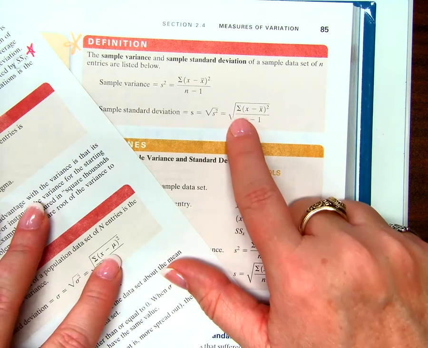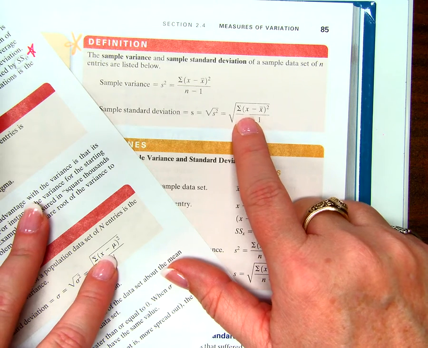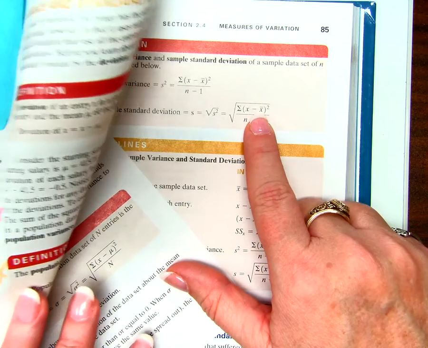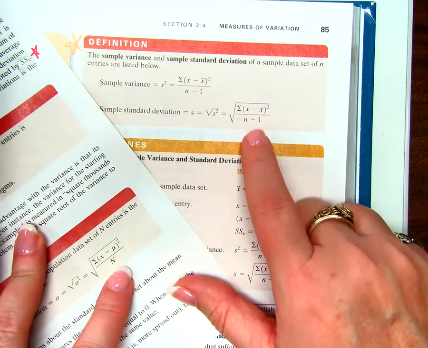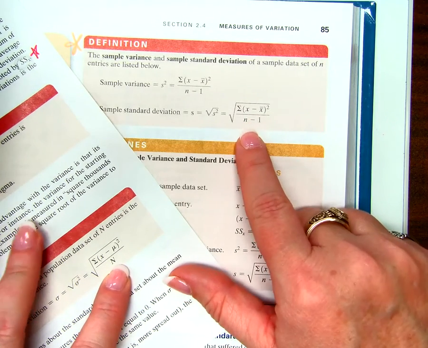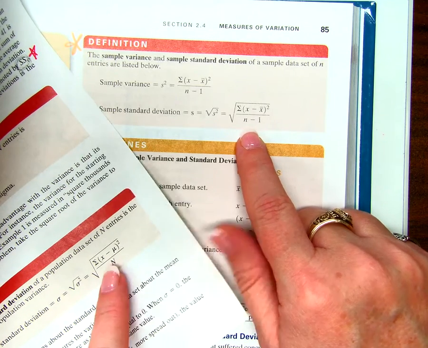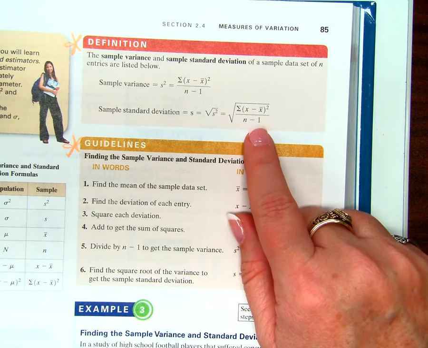We're still finding the sum of the squares of each term minus the mean, which we called the deviation, and dividing by a number. When we find the population, we divide by the number in the population. When we're doing a sample, we divide by the number in the sample minus 1.